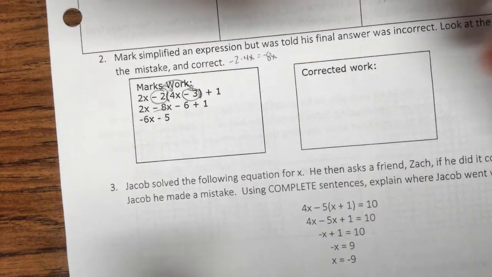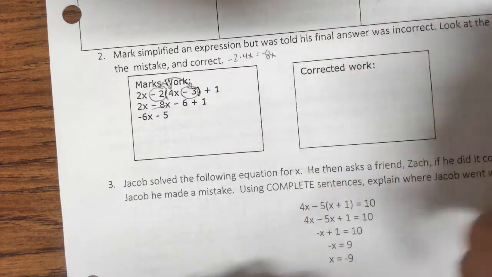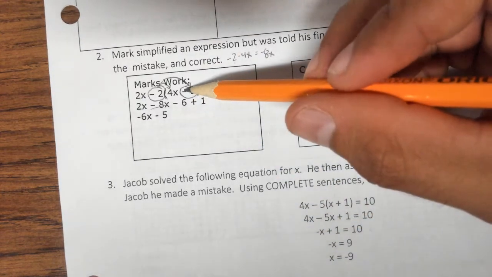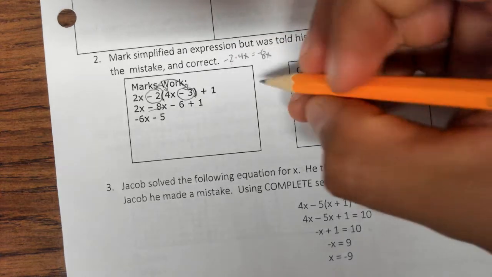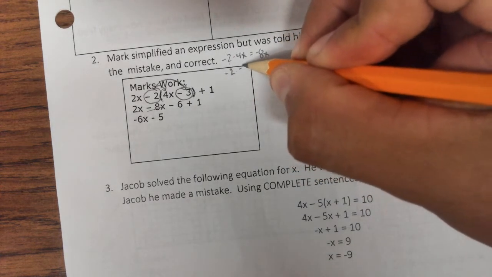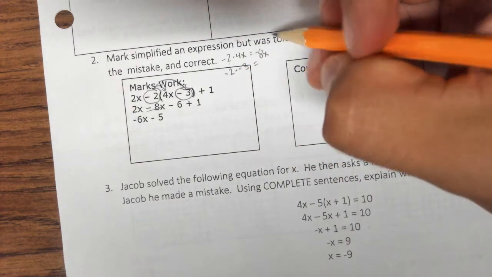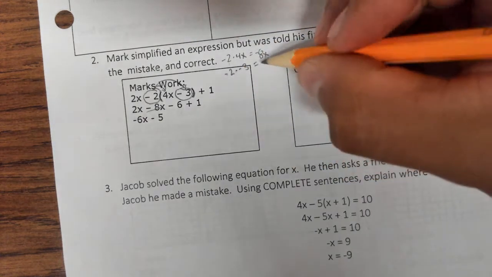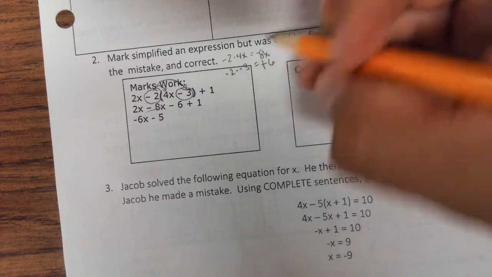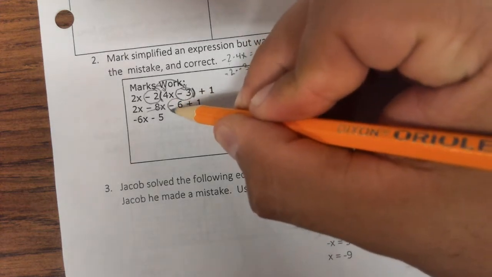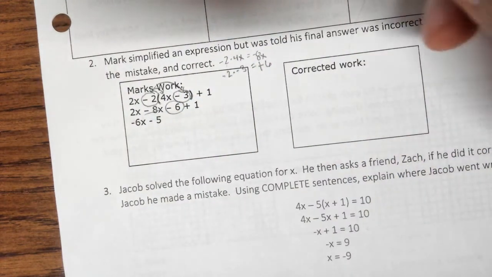One really good rule of thumb is to always think the sign's always sticking to the thing that comes right after it. So this negative sticks to that. Now we have negative 2 times negative 3. And a negative times a negative is going to give me a positive. And then 2 times 3 is going to give me 6. So this should be a positive 6. And that's where his mistake is, he has a negative 6.